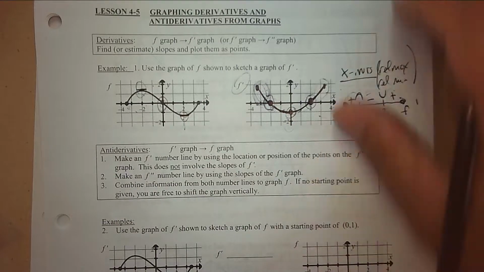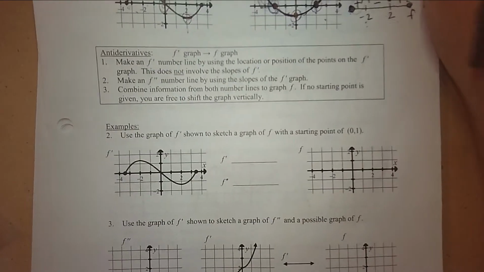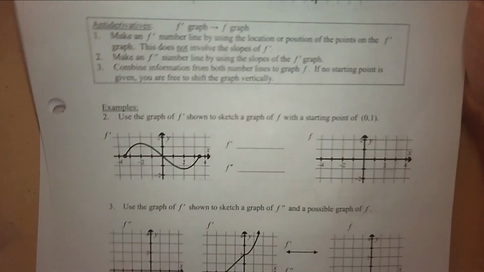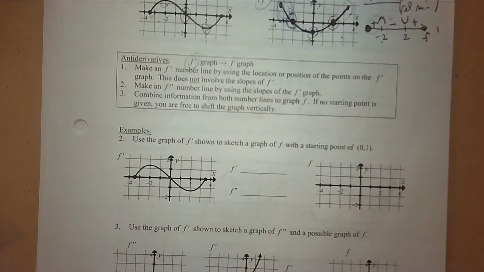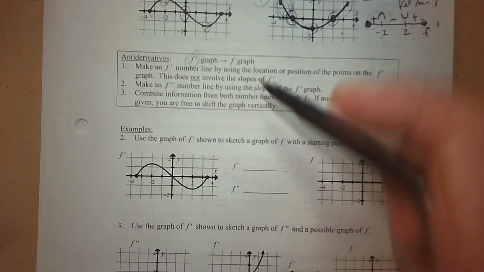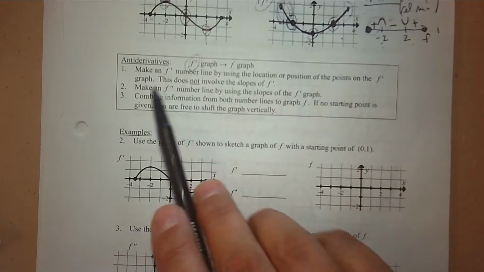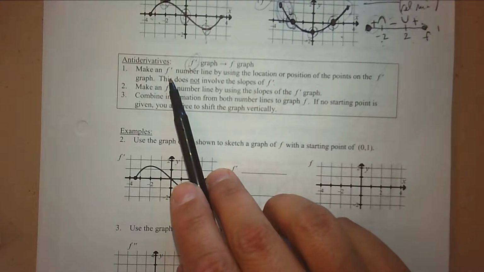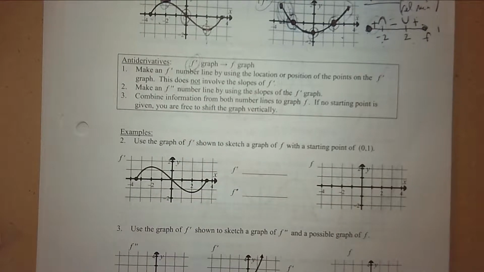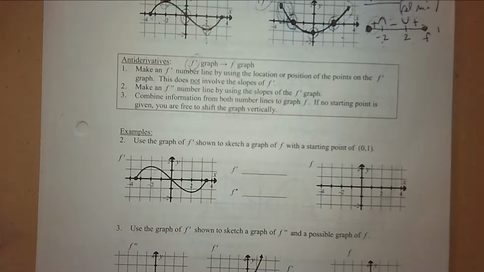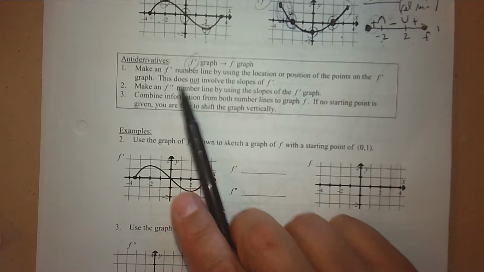Okay, let's look and read about antiderivatives. Antiderivative is going the other direction, right? The opposite direction. You're given the derivative and you're going to graph the function. So, what did they say first to do? Make a first derivative number line. Why? Because that tells you where it's increasing and it also tells you any extrema, relative max or min, right? And remember, it says this does not involve the slopes.